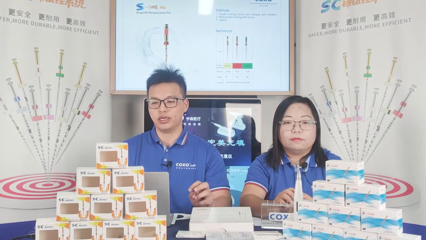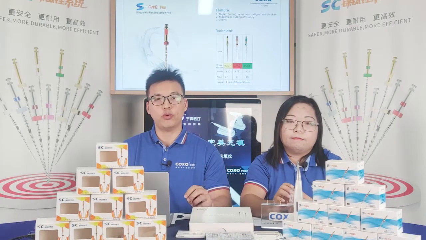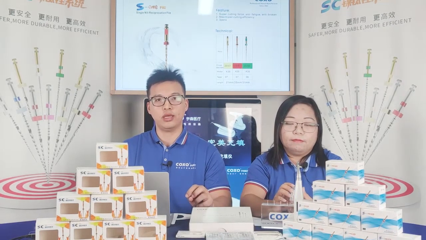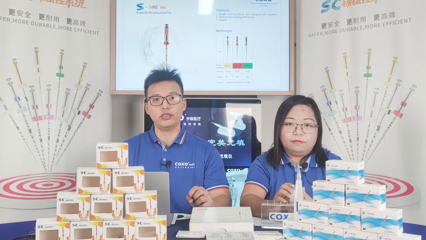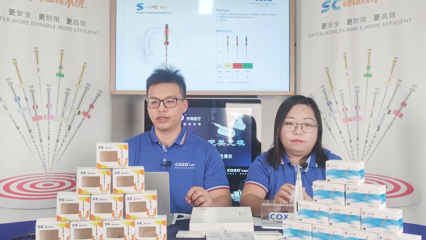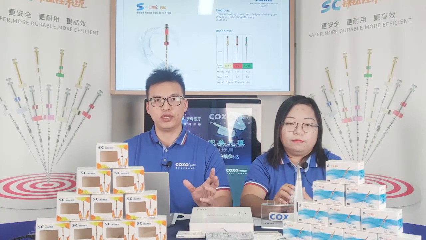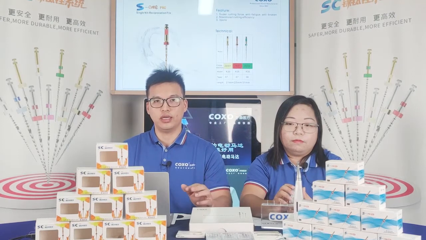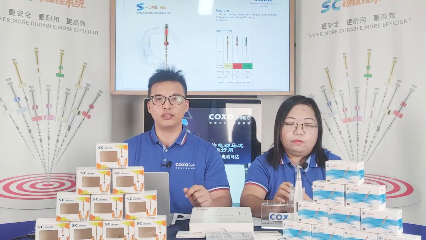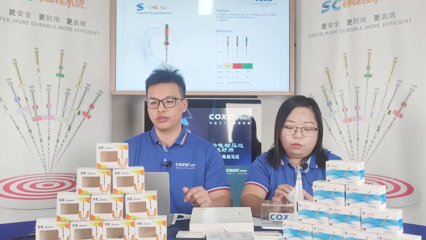The size is a little different from the S1 2018, but the function is the same. They all have super cutting force and are very flexible and respectful to the root canal.